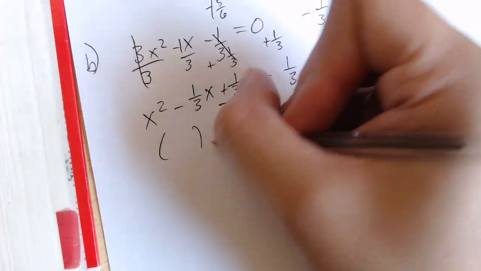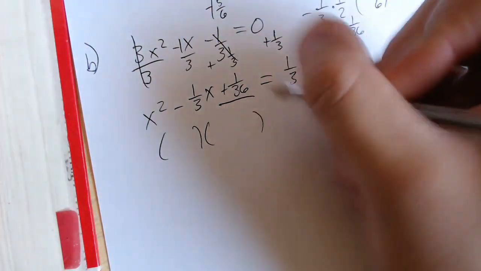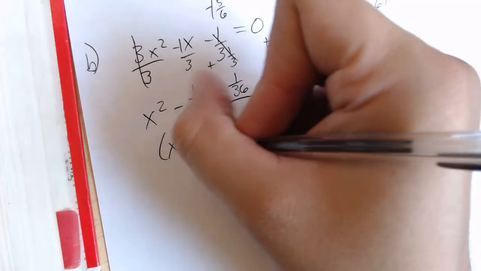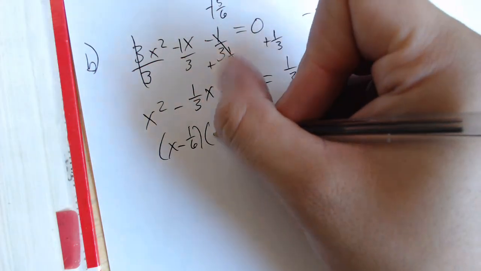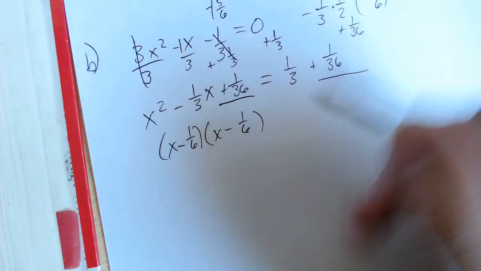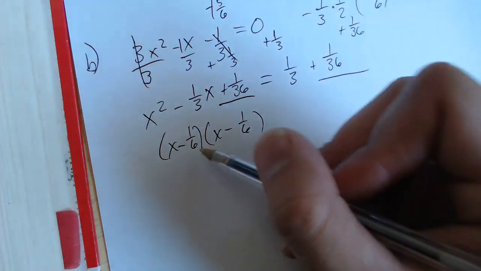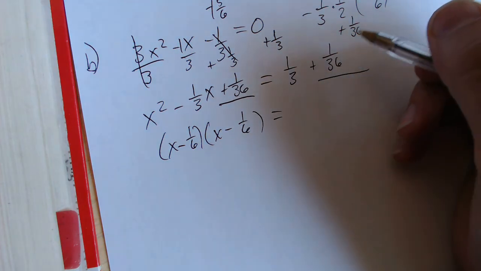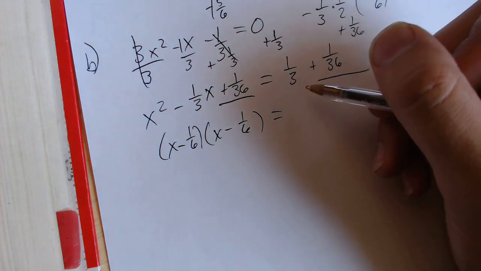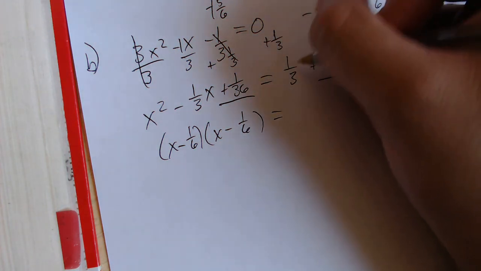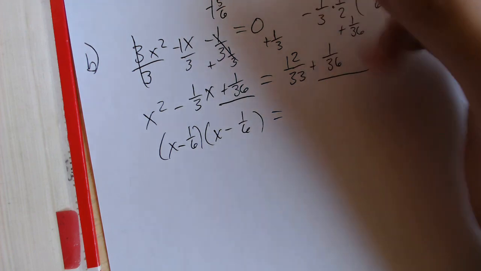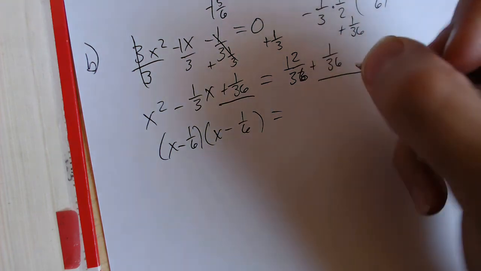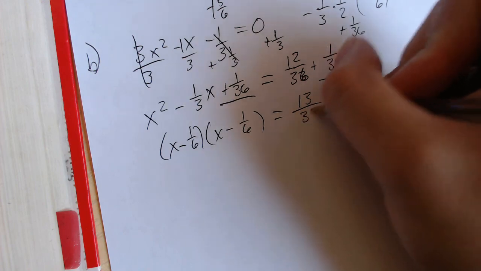This will factor into x minus 1/6 times x minus 1/6, because that middle term divided by 2 will always be what this number is. And then 1/3 plus 1/36, well, 3 goes into 36 12 times, so that would be like 12/36 plus 1/36, which gives us 13/36.